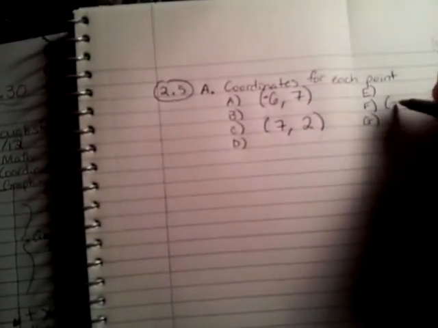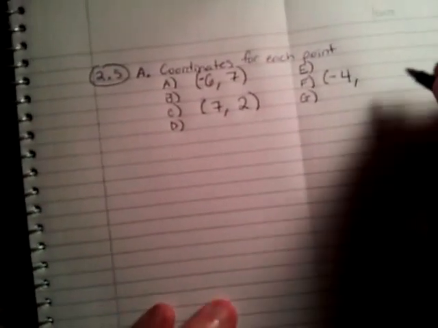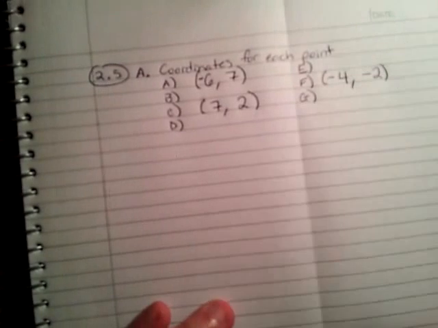So that's negative 4. I'm going to go back here and write down for point F that x is negative 4, make my comma, and it's clearly at y equals negative 2. And there we go. We're done with point F.